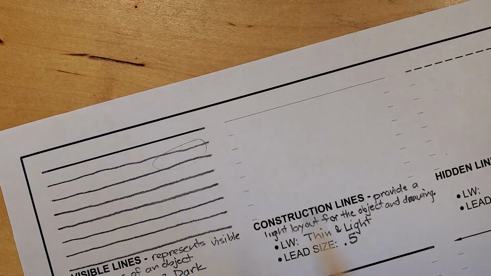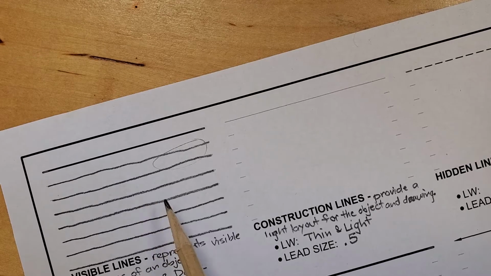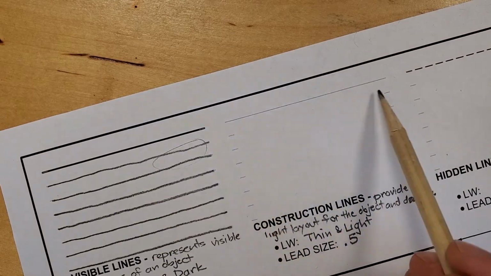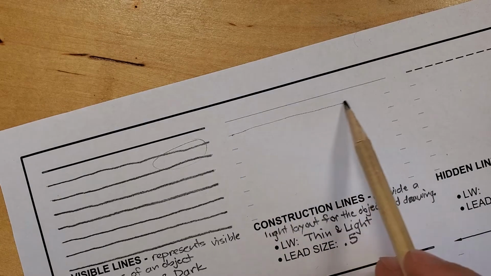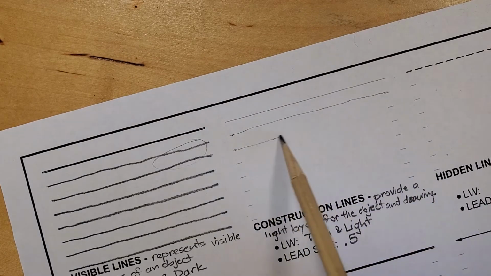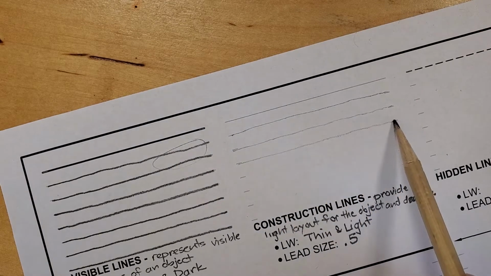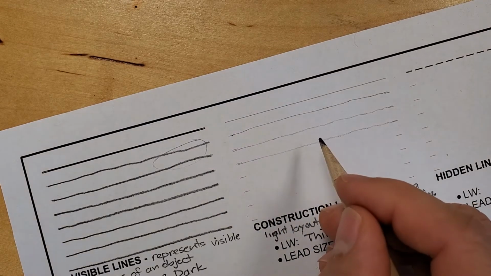To make these lines, it's all about pressure. We applied a bit of pressure over here in creating the visible lines, but we don't need all that pressure in creating the construction lines. So again, focus on your endpoint and draw lines. What I do is back my hand off of the endpoint of the pencil. If I have it close, I can apply more pressure.